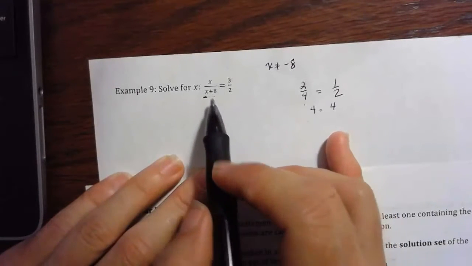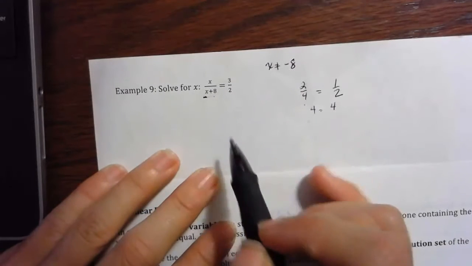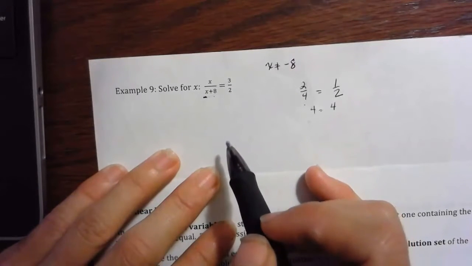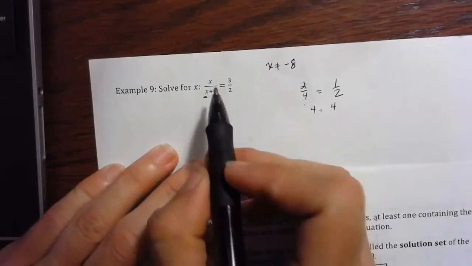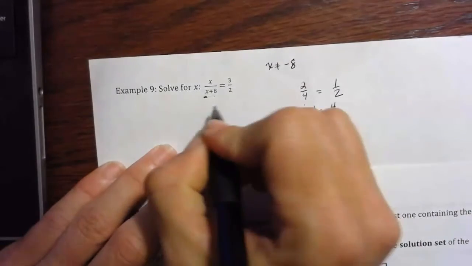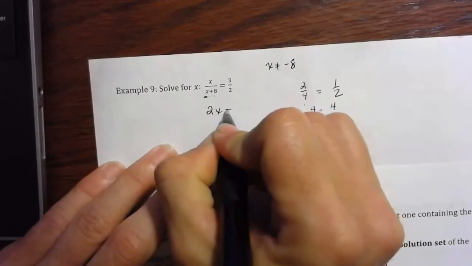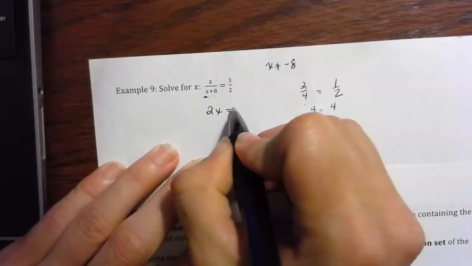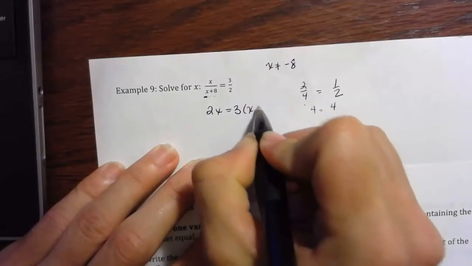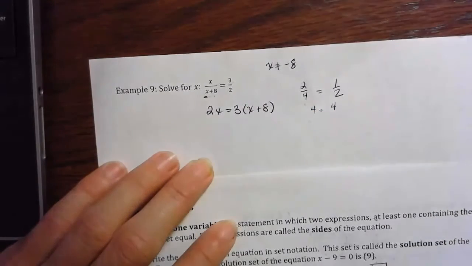Okay, so we're going to go ahead and cross multiply in order to make a new equation that does not have fractions. If I multiply x by 2, I get 2x on one side. If I multiply 3 by x plus 8, I can write it like this, or I can go ahead and distribute the 3 to the x and the 8.